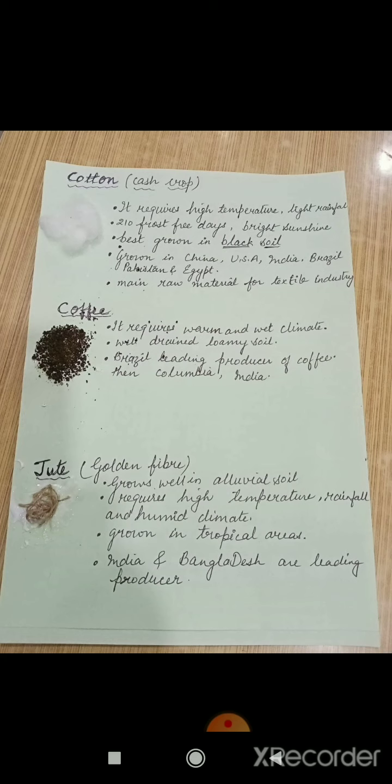Cotton requires high temperature, light rainfall, 210 frost-free days, and bright sunshine for better growth. It grows best on black soil as well as in alluvial soil. It is grown in China, USA, India, Brazil, Egypt, and Pakistan.